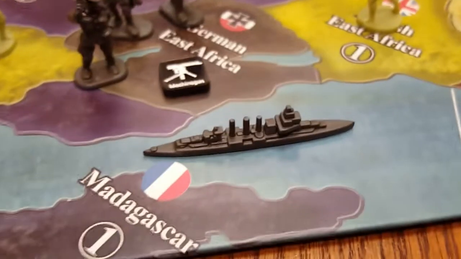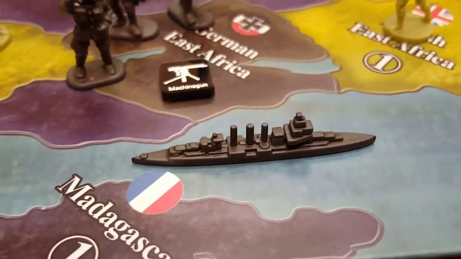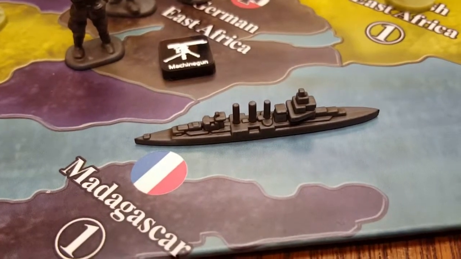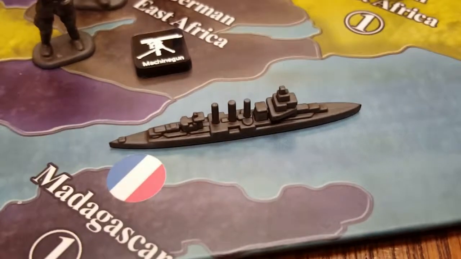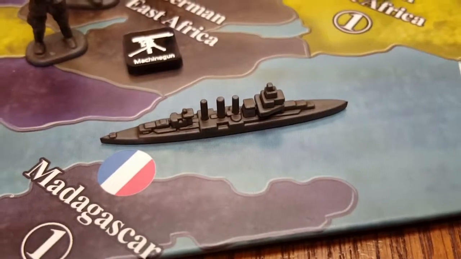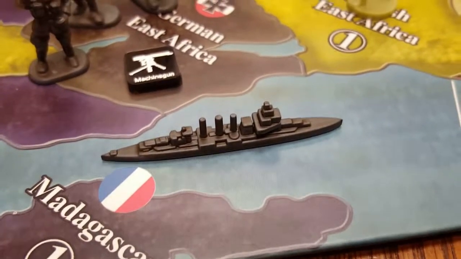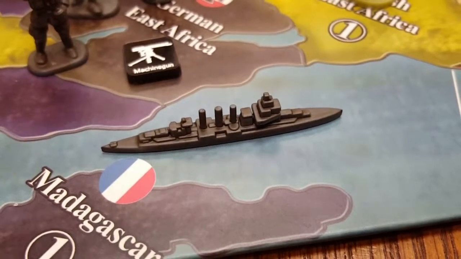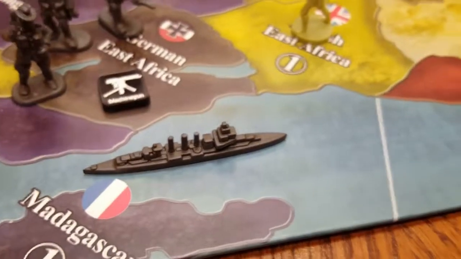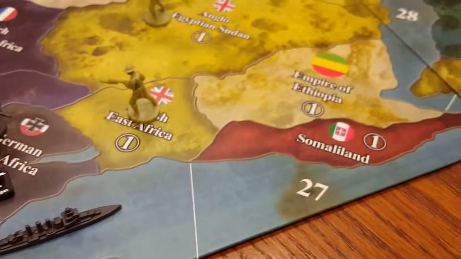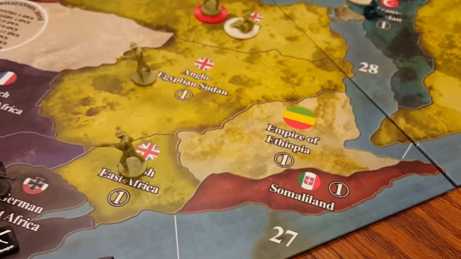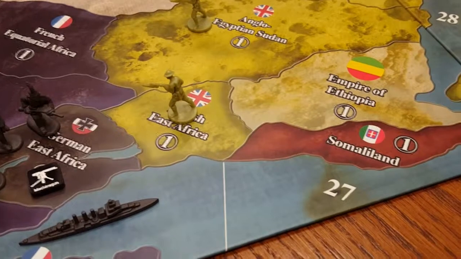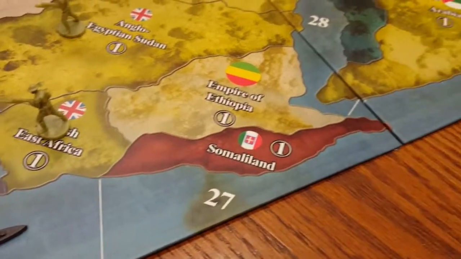And then, of course, we've got a cruiser. We have a cruiser off the coast of East Africa, which is not part of the out-of-box setup. And the reason that I have a cruiser is that if you'll look at a lot of the historical writings of the East African campaign, the German cruiser, the Königsberg, was actually in the Indian Ocean at the beginning of World War I and made its way down into the lower part of the Indian Ocean.